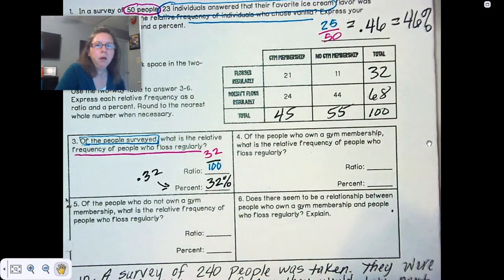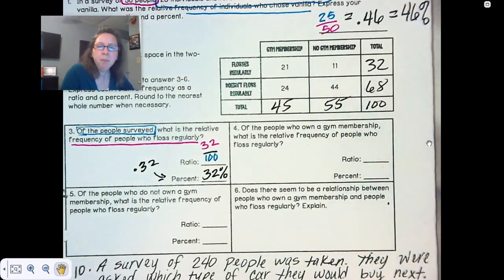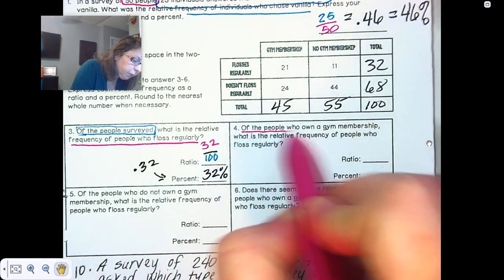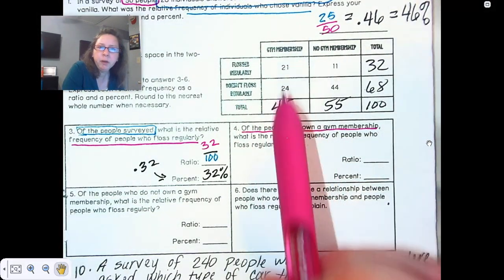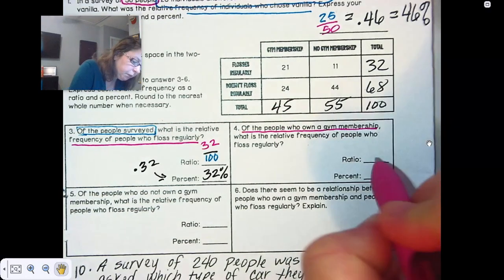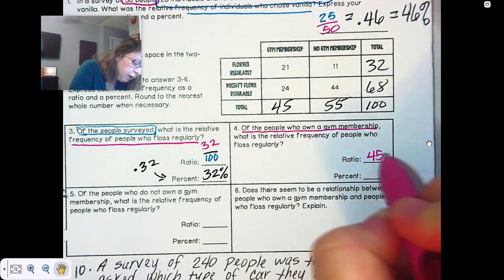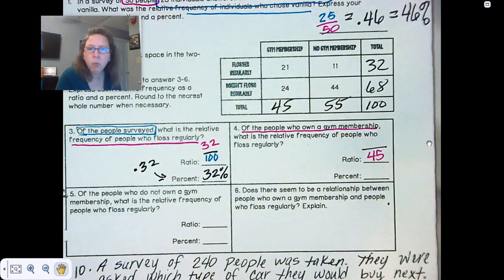Okay, let's look at example number 4. Of the people who own a gym membership. So what I'm going to do is look at the people, gym membership, total is 45. Of the people who own a gym membership, what is the relative frequency of people who floss regularly?